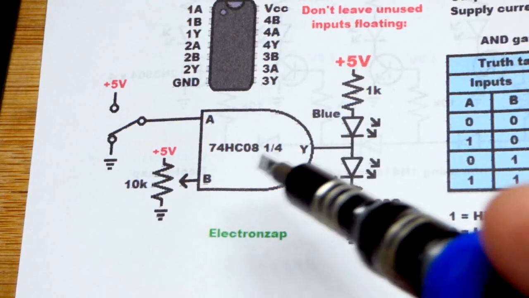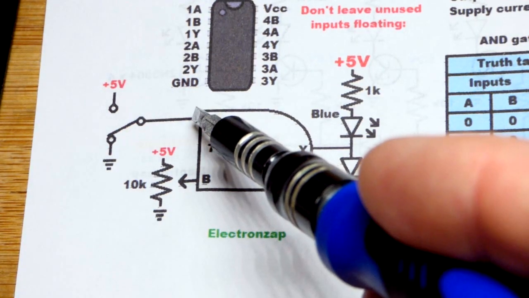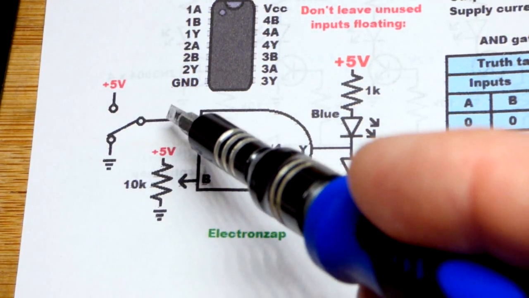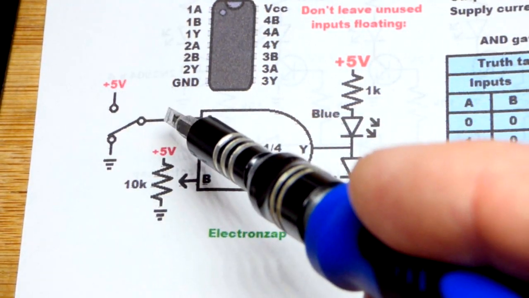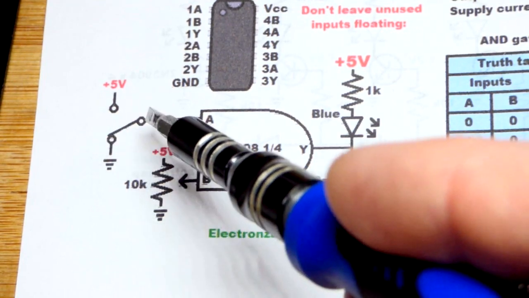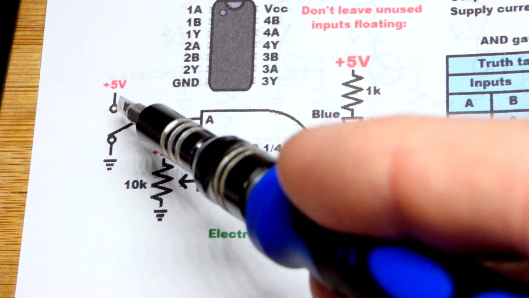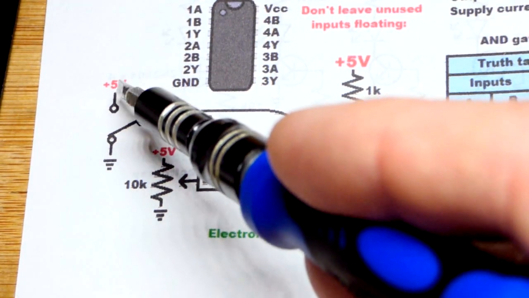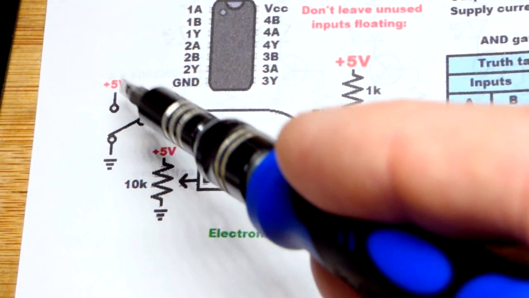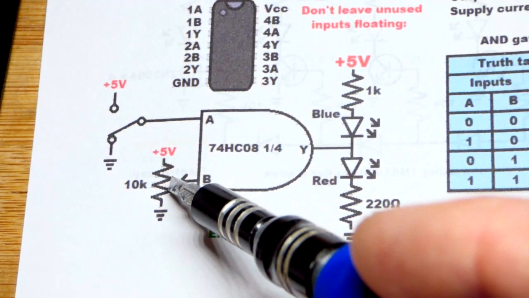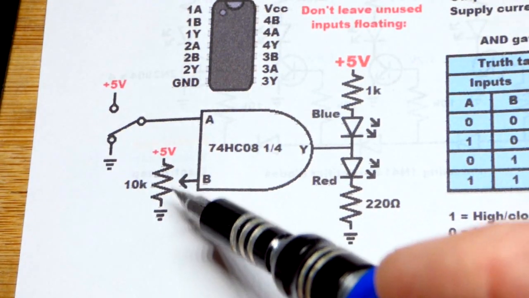For my inputs, I'm going to do a couple things. I'm going to actually move a jumper either directly to ground or directly to the 5 volt power supply. So that will be a 0 right there going directly to ground or low. When I move it to the positive supply, that will be high or a 1 right there, 5 volts. We also have a trim pot. We get a variable voltage.